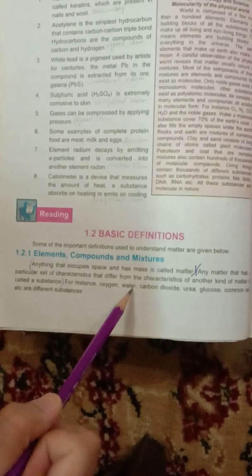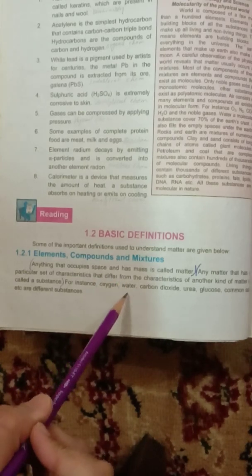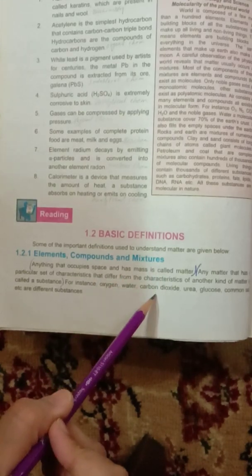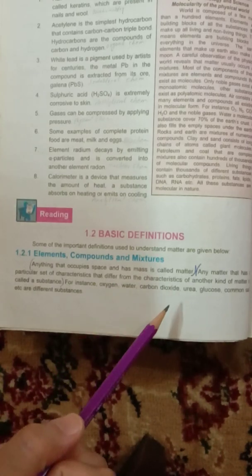Okay, let's get to the examples. Oxygen, water, carbon dioxide, urea, glucose, these are all different substances. Why different substances? Because the characteristics or the properties of oxygen, they are different from water. The properties or the characteristics of water, they are different from carbon dioxide. Because they are different substances, that is why their properties or their characteristics are different as well.